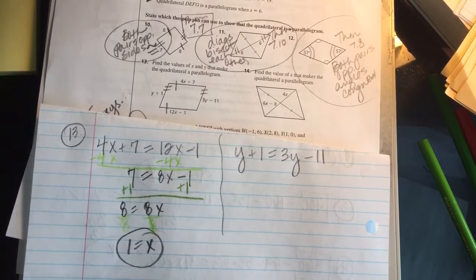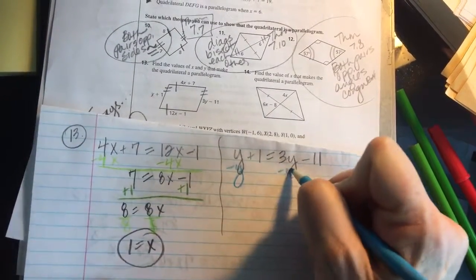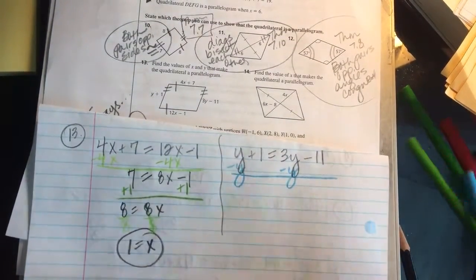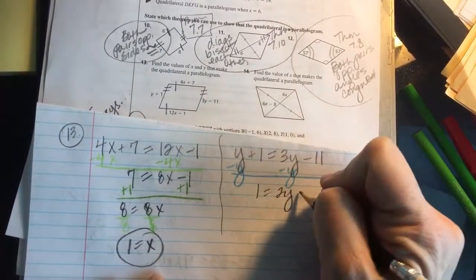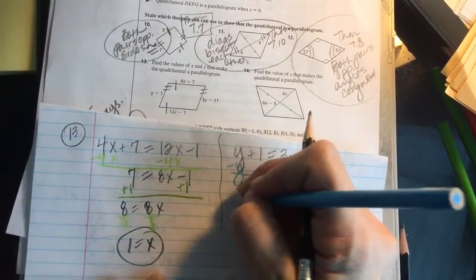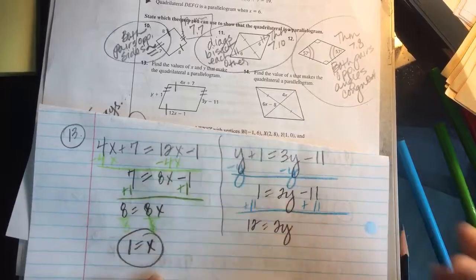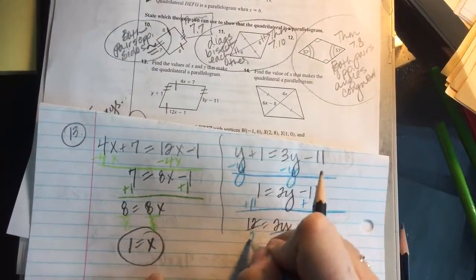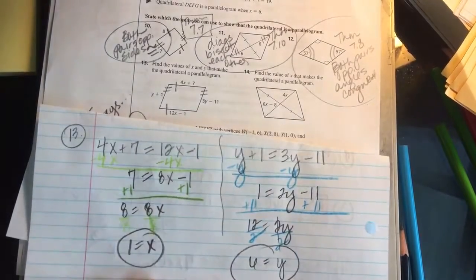If you haven't already done so, you could start solving this one by subtracting y from both sides first. And again, if you use a different method to start, you should still get the same answer as I do. 1 equals 2y minus 11. I'm going to add 11 to both sides. 12 is equal to 2y. I'm going to divide both sides by 2 and find out that the y value that makes those sides equal would be 6.